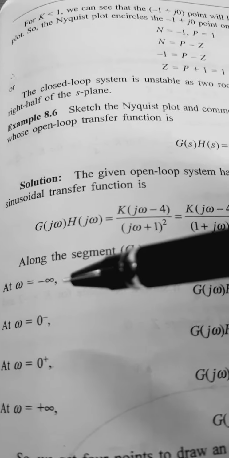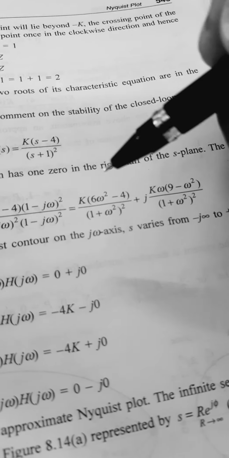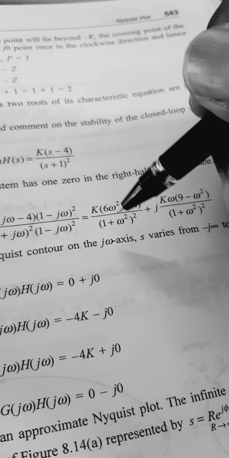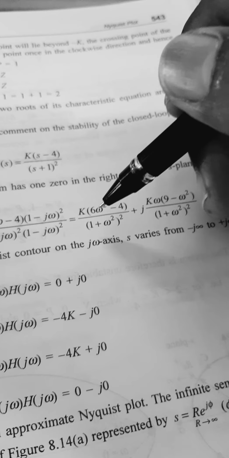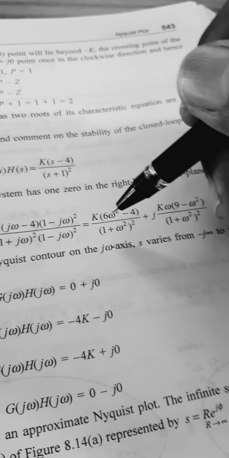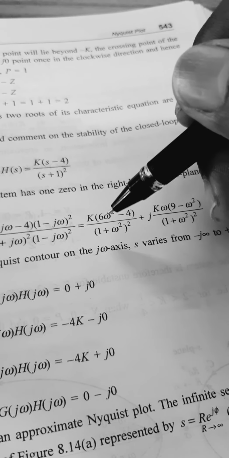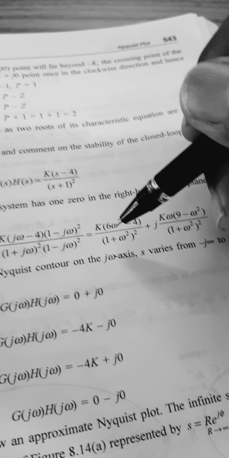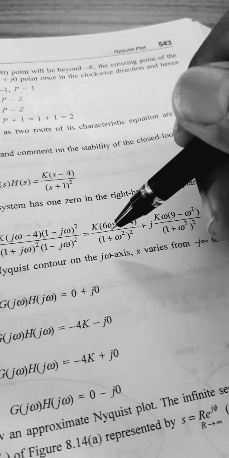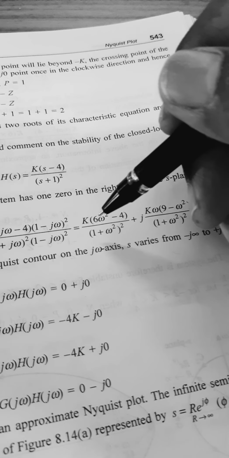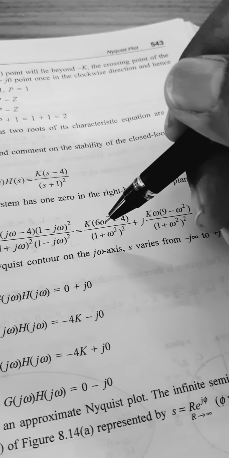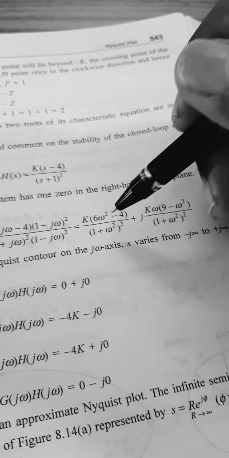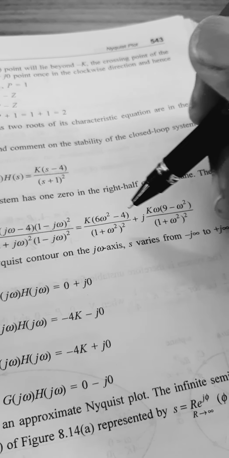So here at omega is equal to minus infinity. When omega is equal to minus infinity, when you are substituting omega minus infinity, square means that the minus doesn't have any effect here. So here it is k into infinity square. 6 into infinity minus all, it becomes infinity square net effect.